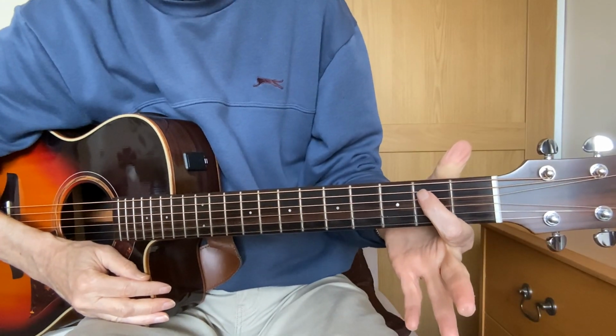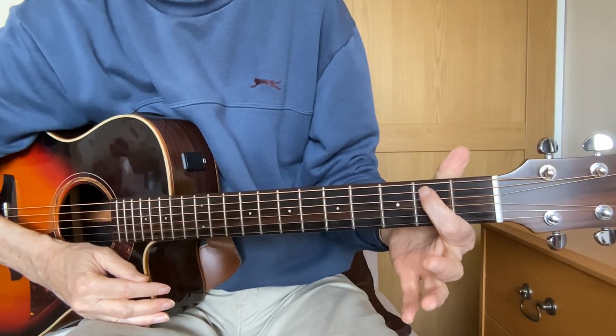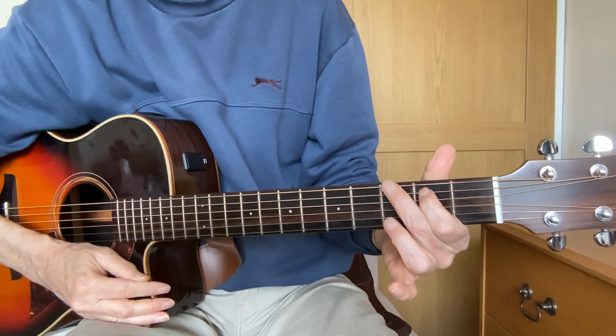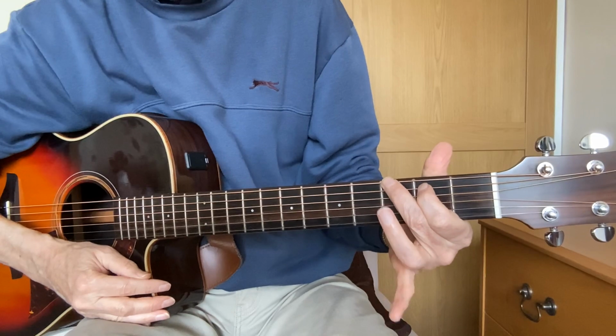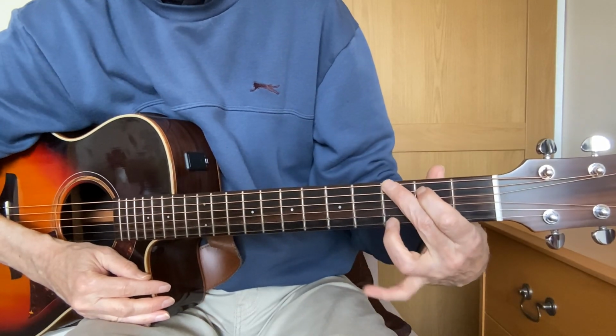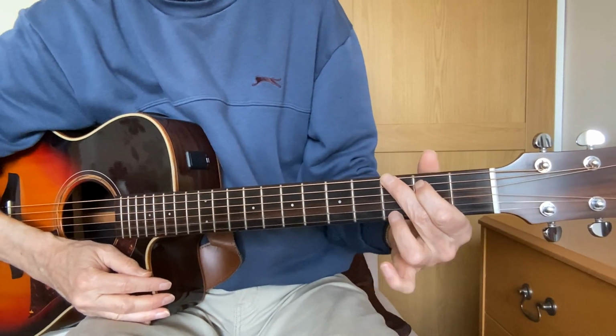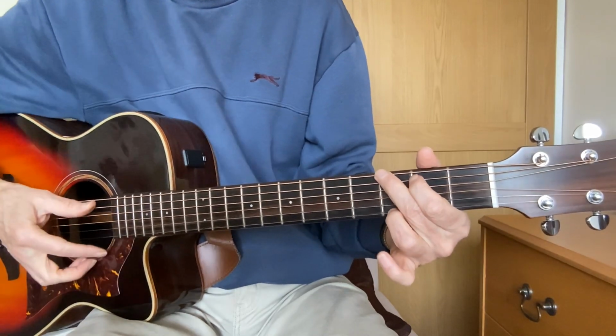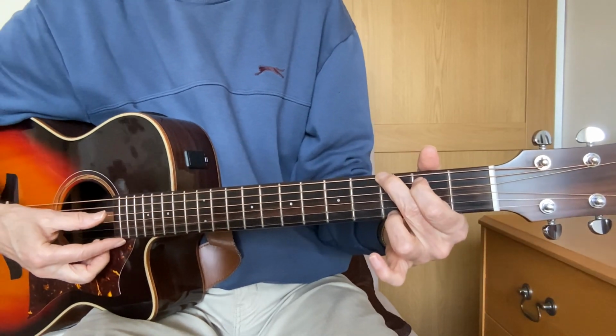So again, just quickly, first finger goes on the 5th string, the 2nd fret, middle finger goes on the bass string at the 3rd fret, and then a big stretch across to the top string with your ring finger still at the 3rd fret. Get those fingers up close behind the frets, remember all 6 strings.